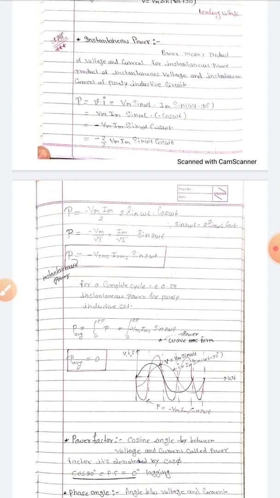Positive and negative multiplied, plus into minus becomes minus, which means power is negative. In the second quarter half cycle, current is positive and voltage is positive, the product of positive voltage and positive current becomes positive power.